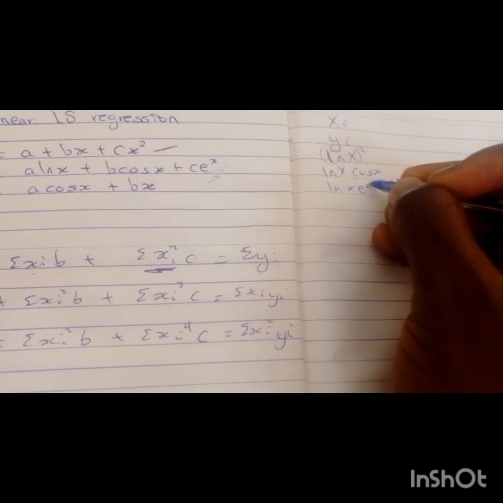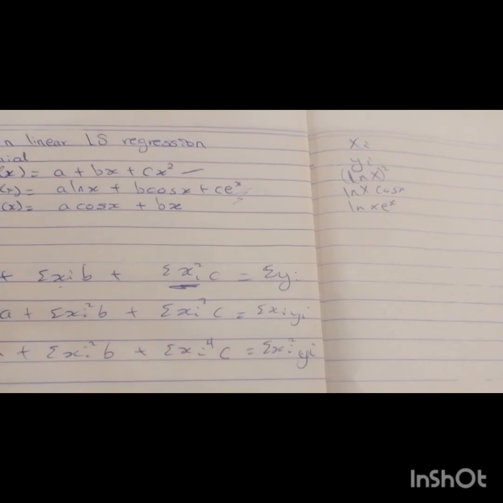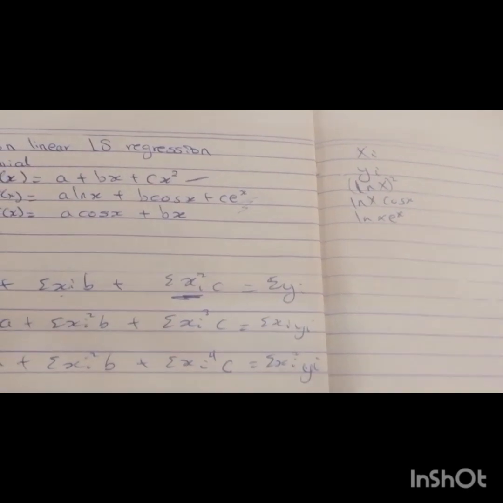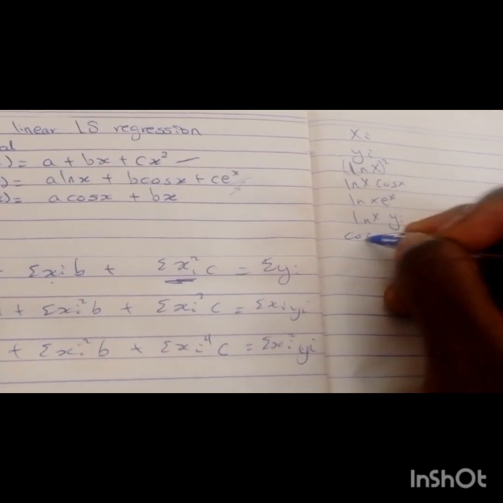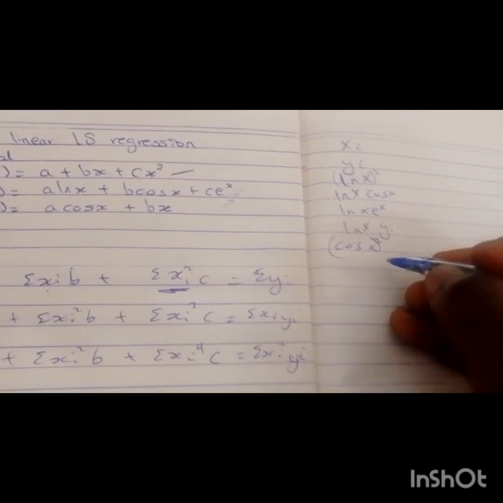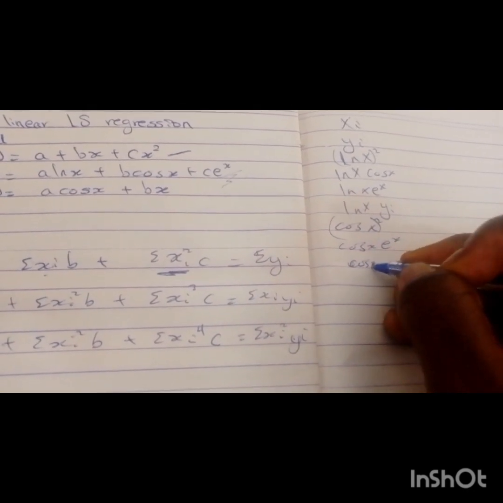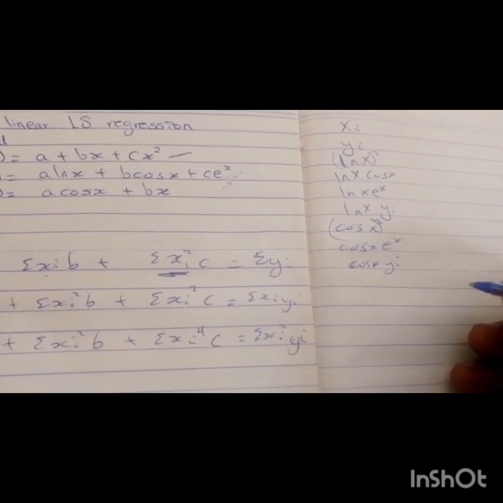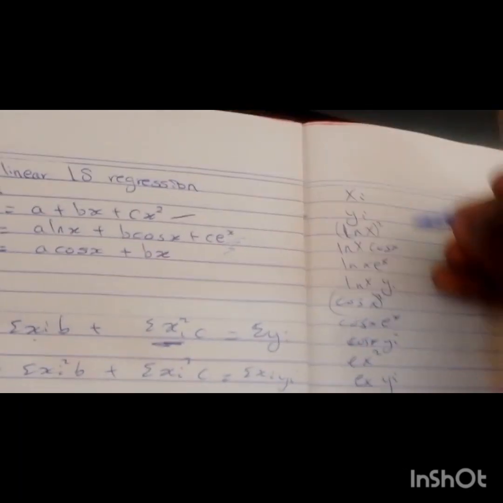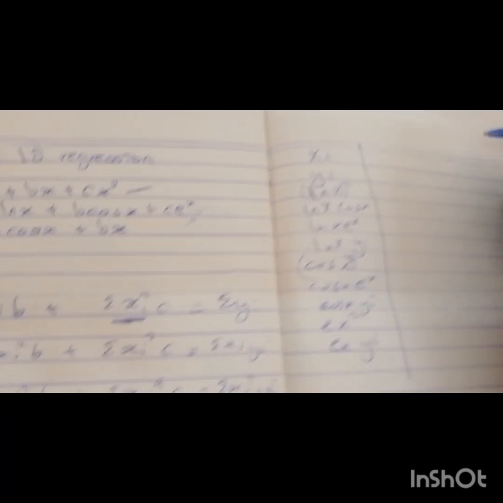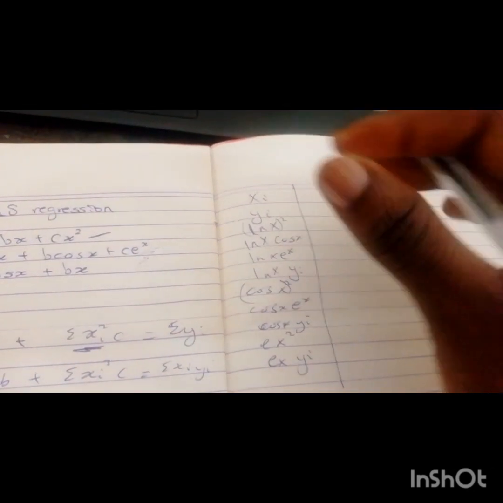You need your ln x e^x, ln x cos x, ln x y_i, cos x squared, cos x e^x, cos x y_i, and then e^x squared, and e^x y_i. So you can imagine how these things are just so many. With questions like this, you have to really take your time to solve them.